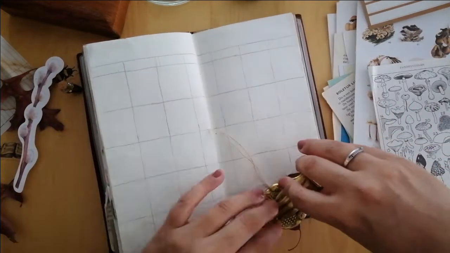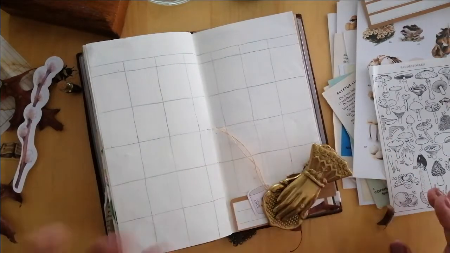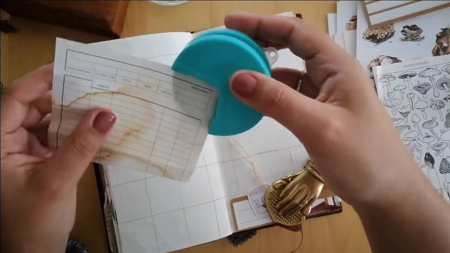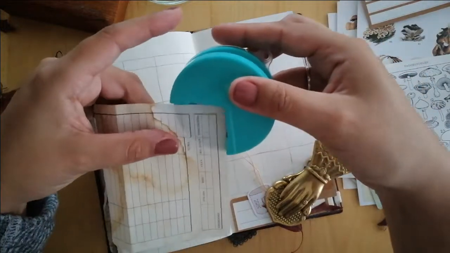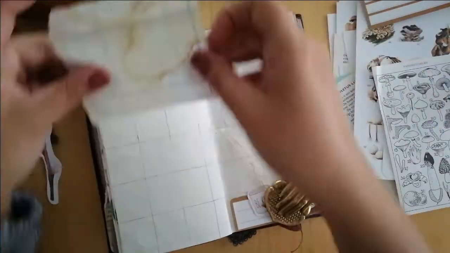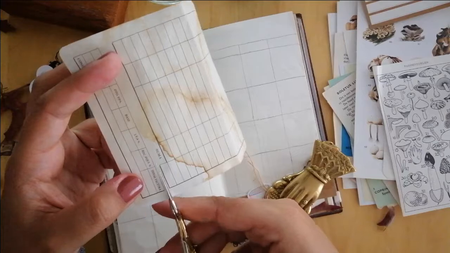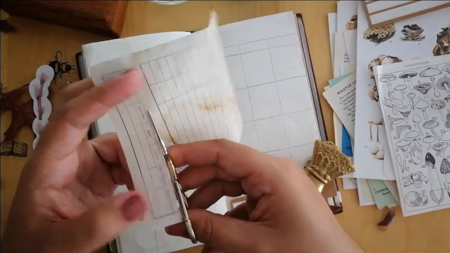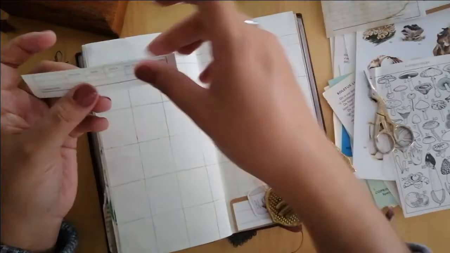And I'm putting this heavy hand on top so the leaf stays down, because it's wanting to curl up a little bit. And while that dries, we'll just start decorating here.